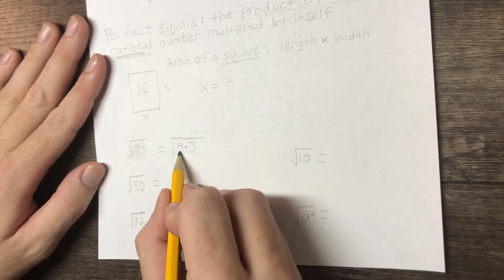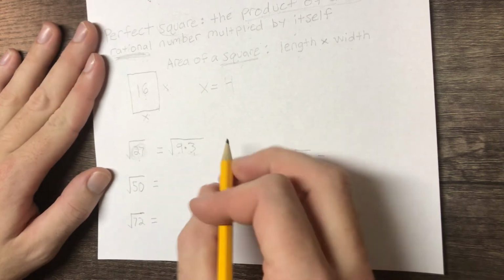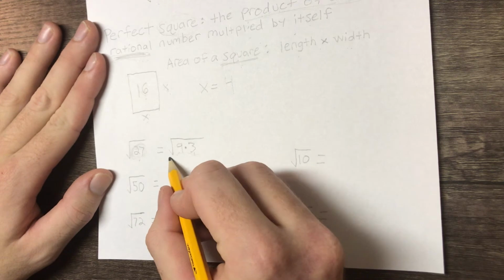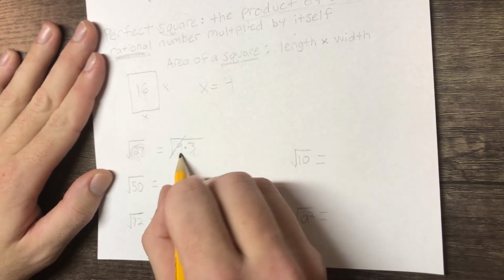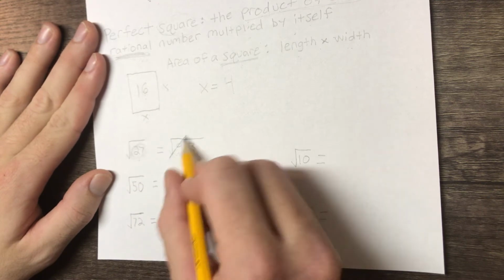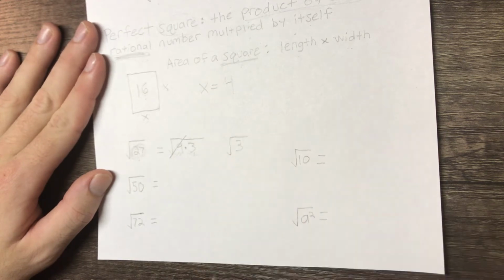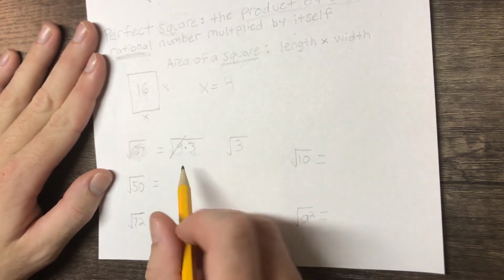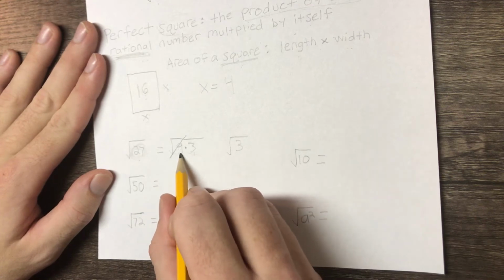But there is a number multiplied by itself that's going to get you 9, and it's actually 3. So when you break this down, you could cancel out this 9. This isn't going away. That's not what this means. This means that we have a perfect square, so we could forget about this being a radicand anymore. And now 3 is going to be your only radicand. So outside of it is going to be what the square root of 9 is.